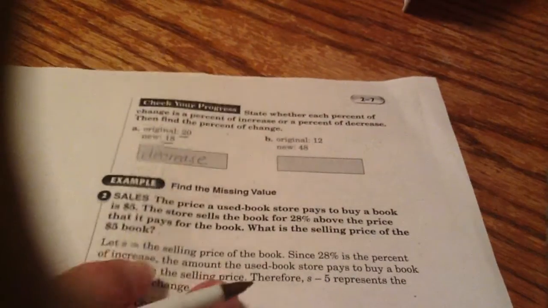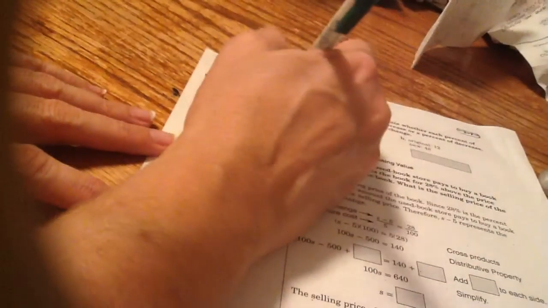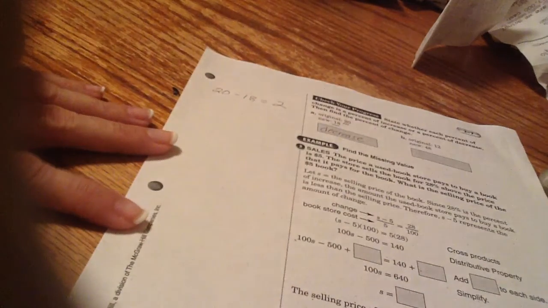I'm going to go over here to the side and set up my proportion. First of all, I'm going to find my amount of change. 20 minus 18 is equal to 2. I always put that over the original number, and the original number was 20. I set that equal to R over 100.